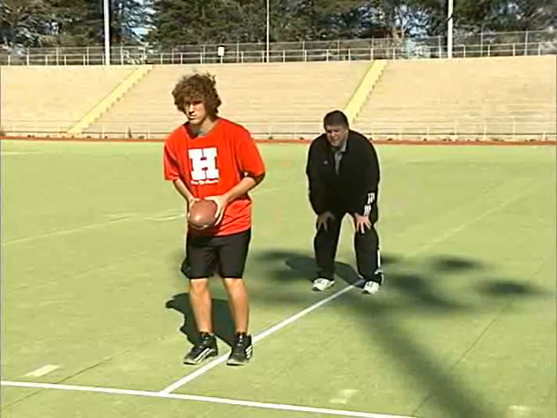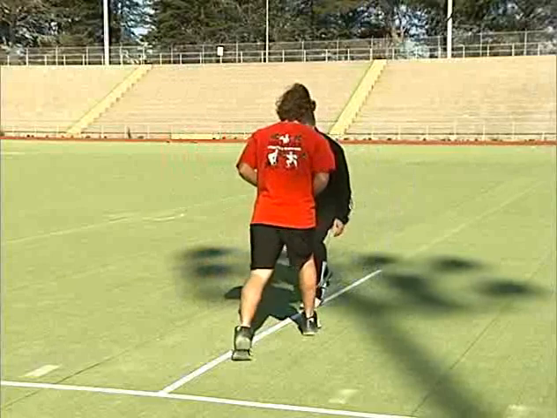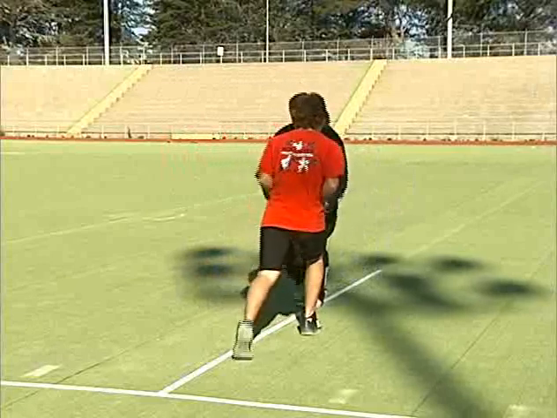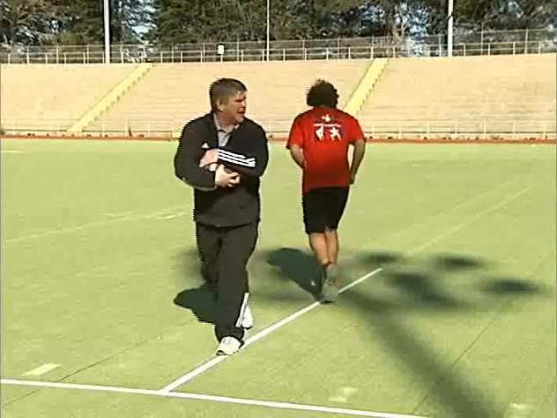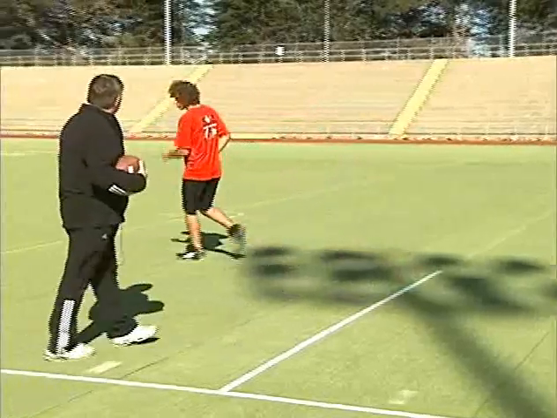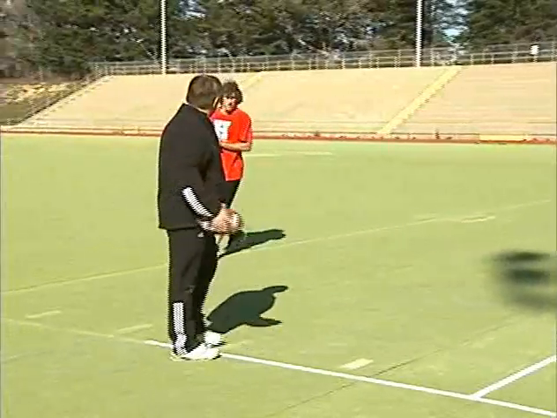Okay, on set. Set. Boom. All right, there's the first step. Second step, boom, right there. Fullback gets the ball going right down the midline. Quarterback takes the third step on a 45-degree angle and then fakes the waggle. Okay?